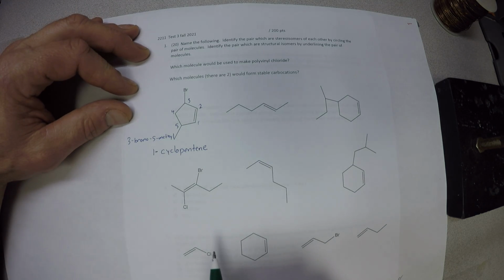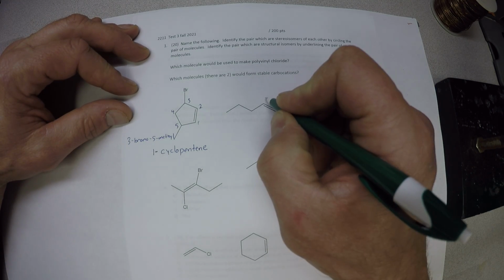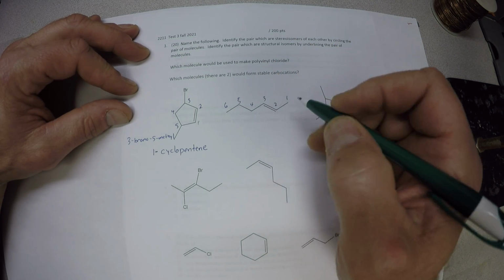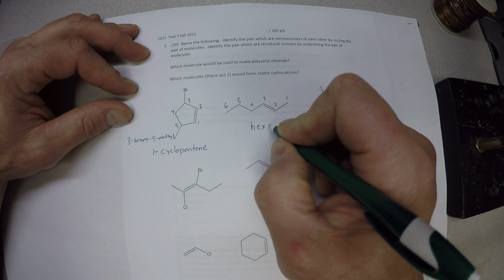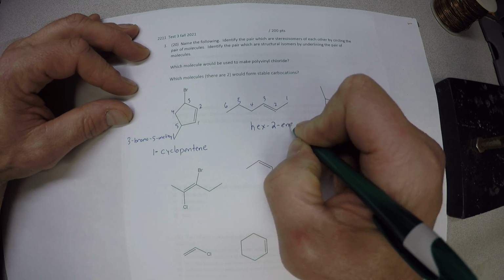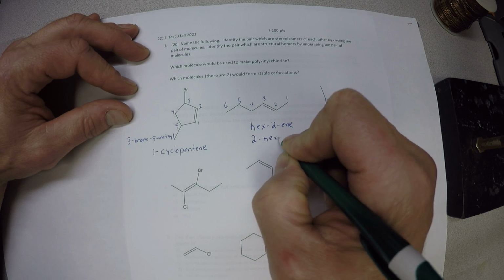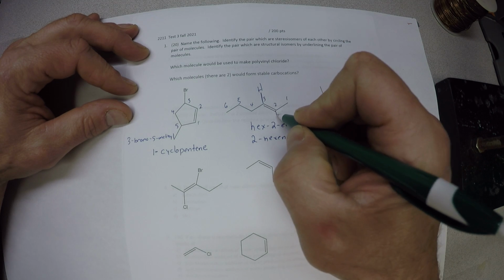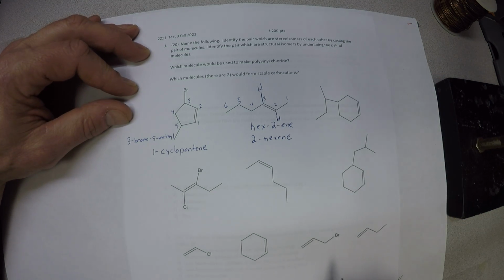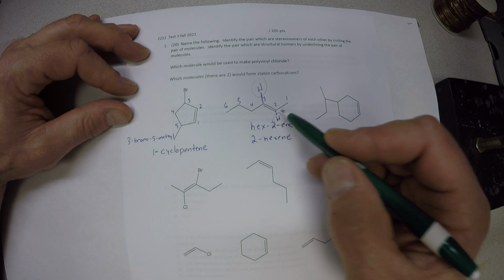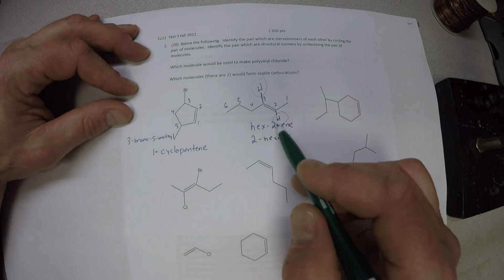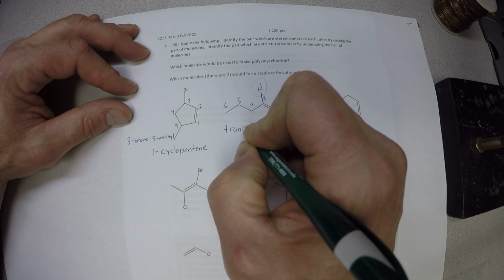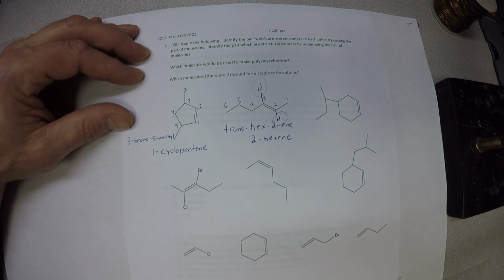For the second one, we should see 6 carbons, and numbering from right to left places the ene between 2 and 3, so we should call that hex-2-ene or 2-hexene, whichever way you prefer. And then cis-trans isomerization is possible in alkenes, and if the like groups go in opposite directions off the ene carbons, that is what we call the trans stereoisomer.